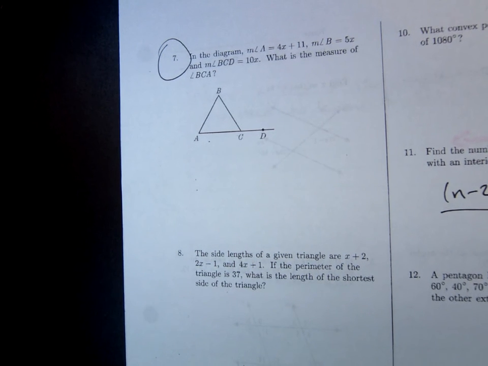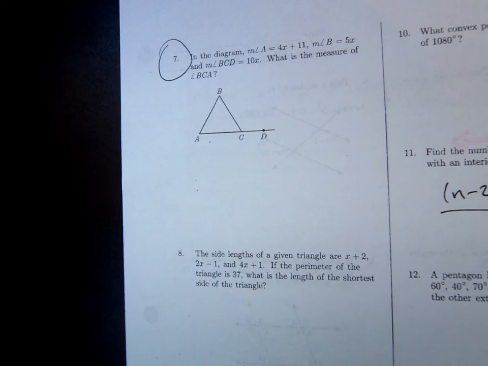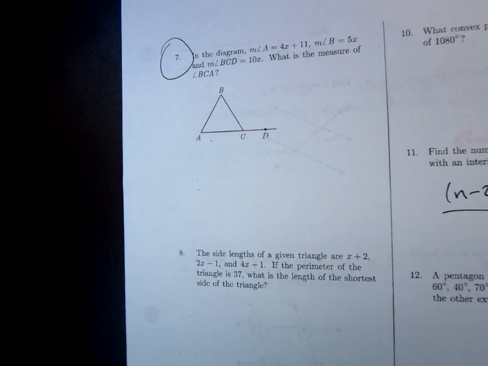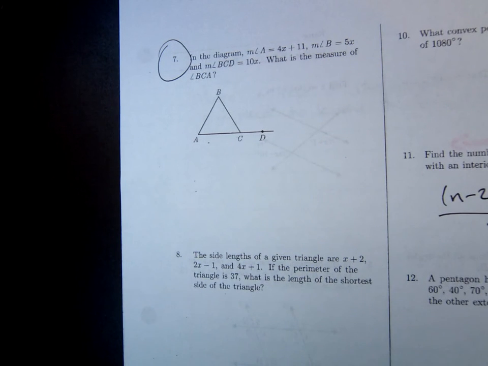All right, so this one is number 7 from the study guide review sheet. So they give us our diagram, so that's good news, and then they give us some information about the diagram. So the first thing that we should do is go ahead and label our diagram.